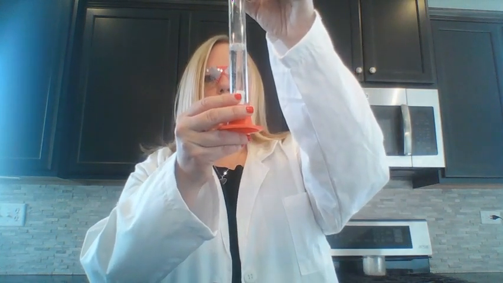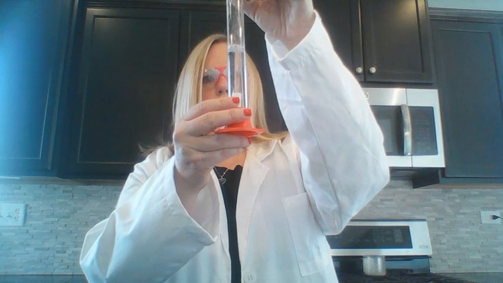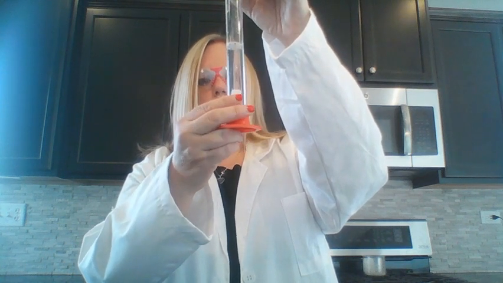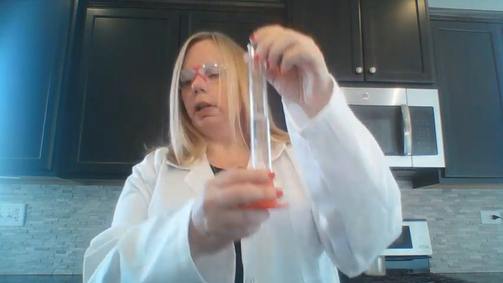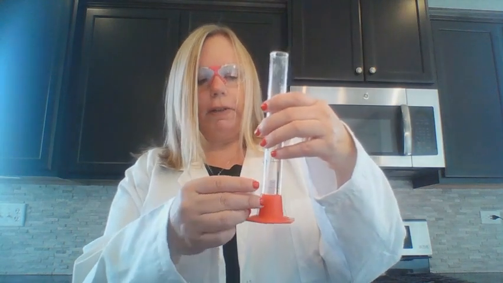Medium-sized piece of chalk, starting volume 30. Ending volume for this one is also about 32. So they have pretty much the same volume. There wasn't too much of a difference in measurement. Again, excuse me while I get the chalk out.